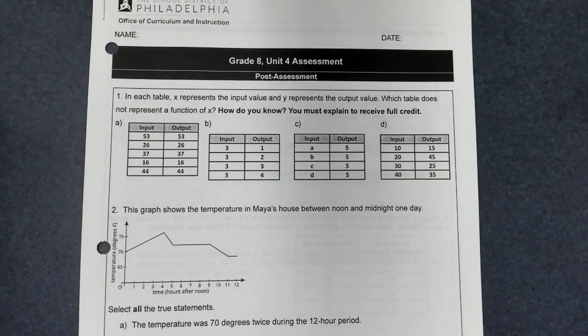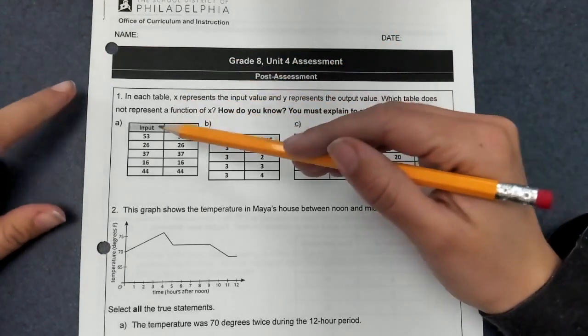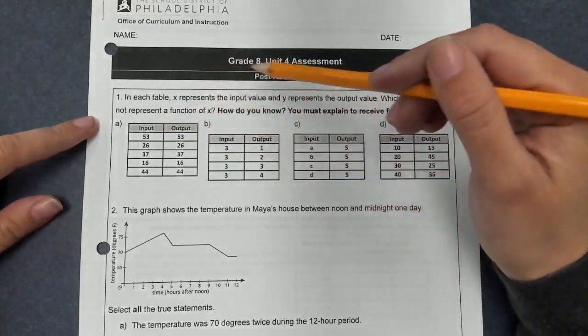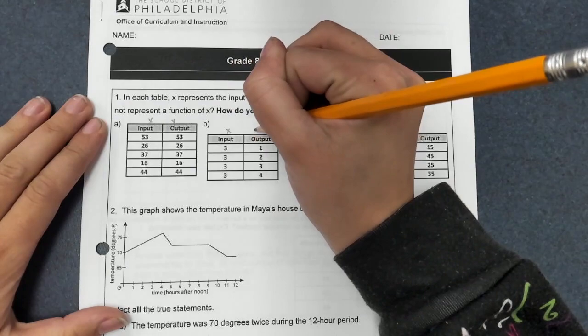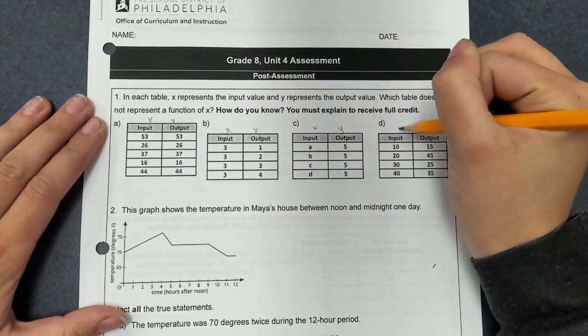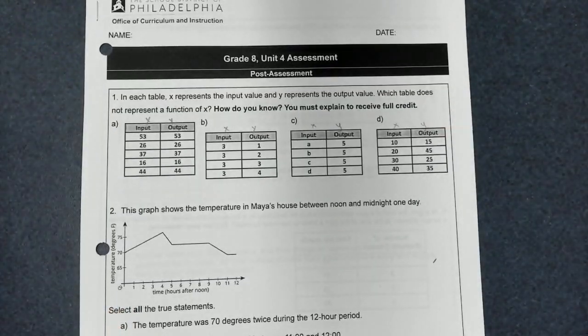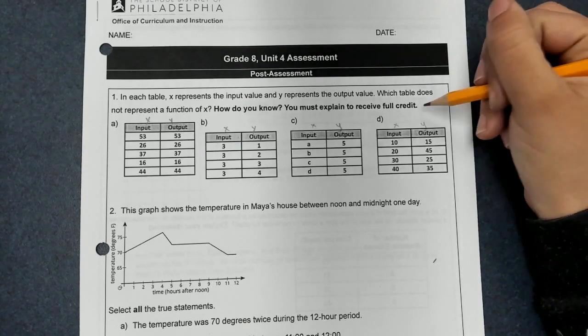In each table, X represents the input value and Y represents the output value. Which table does not represent a function of X? How do you know? You must explain to receive full credit. So the question, just like this on the test, instead of saying input and output, it says X and Y, which is really where this language comes from. We have 4 tables, and one of them is not a function, 3 of them are. So you're supposed to circle the one that's not a function and explain.